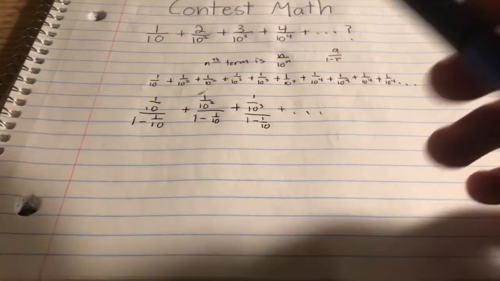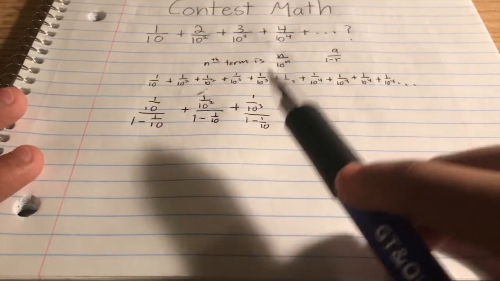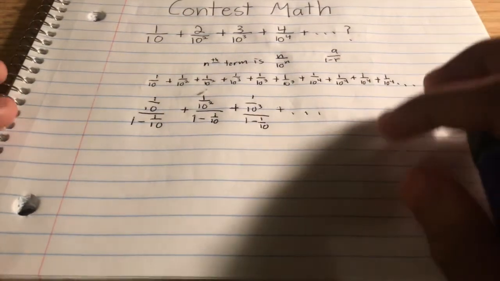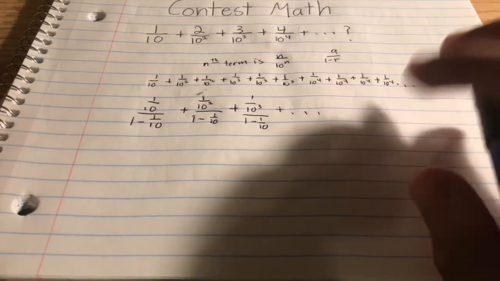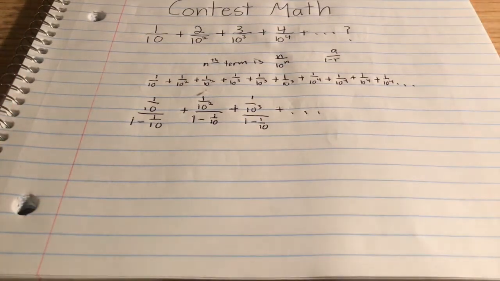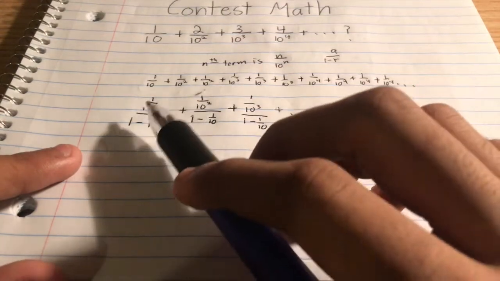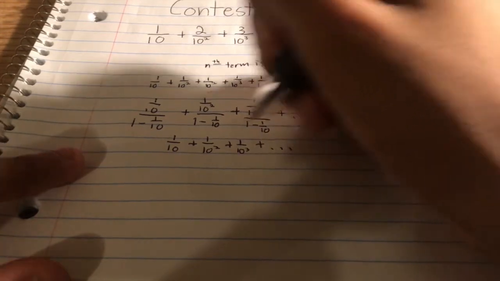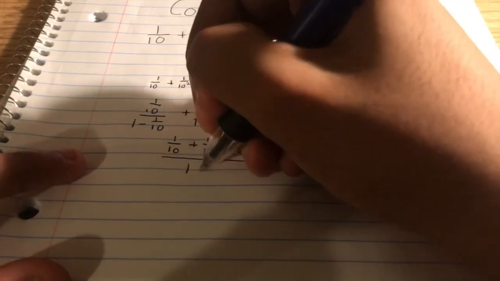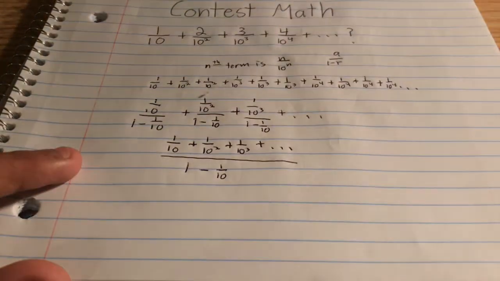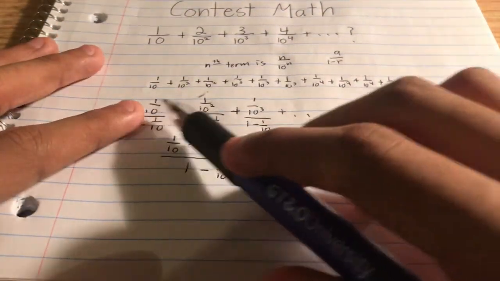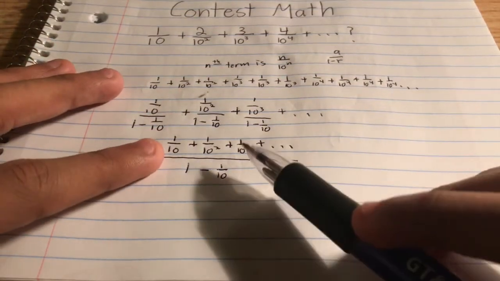Well, we could try to sum this infinite series, then this one, then this one, then this one, blah, blah, blah. But that's going to take about an infinite amount of years, so let's try to think of a better way to do it. Well, think about it. The denominators are the same for each one. We can combine these fractions. So we can get 1 over 10 plus 1 over 10 squared plus 1 over 10 cubed plus ... all over 1 minus 1 over 10. So we now took all this infinite amount of fractions and combined it into one.